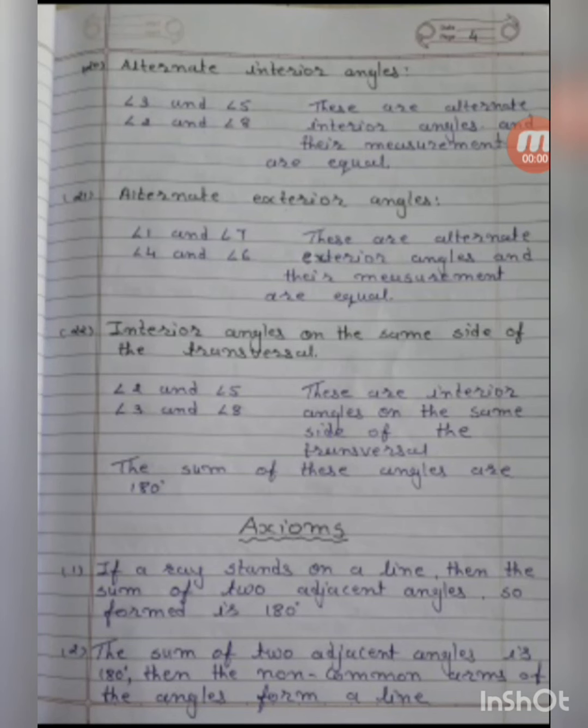Now 20th, alternate interior angles. Here also we use the same figure. Angle 3 and angle 5, angle 2 and angle 8. These are alternate interior angles and their measurements are always equal. 21st, alternate exterior angles. Angle 1 and angle 7, angle 4 and angle 6. These are alternate exterior angles and their measurements are equal.